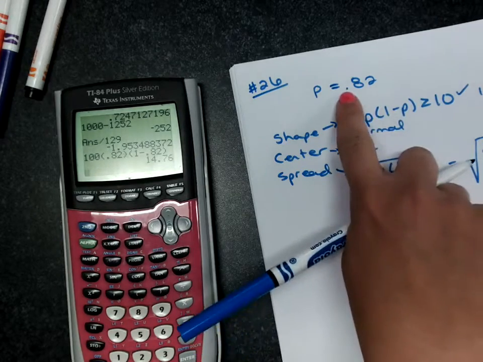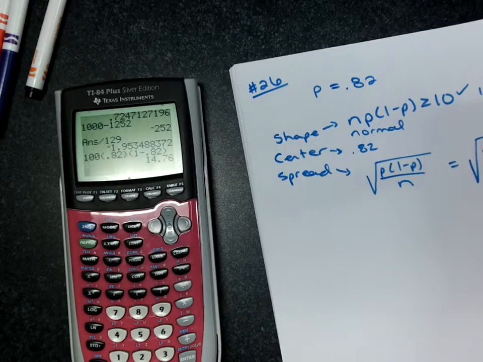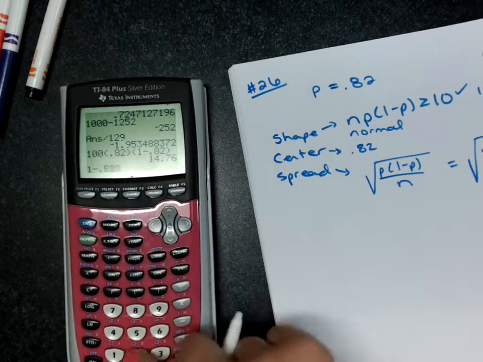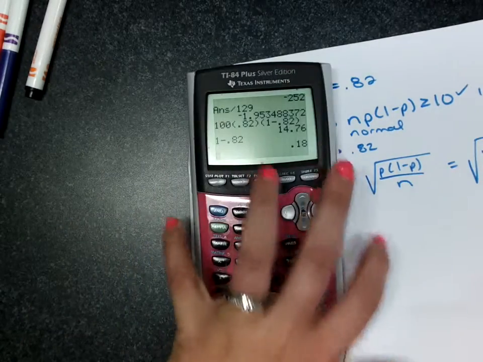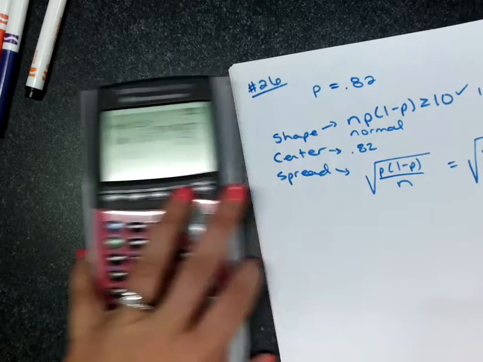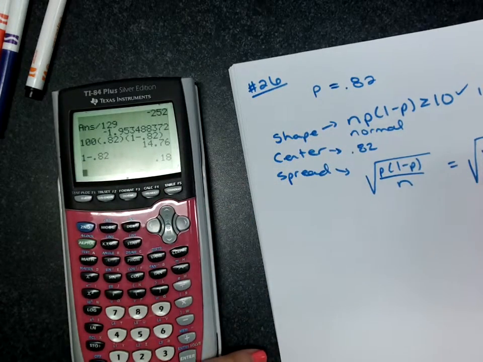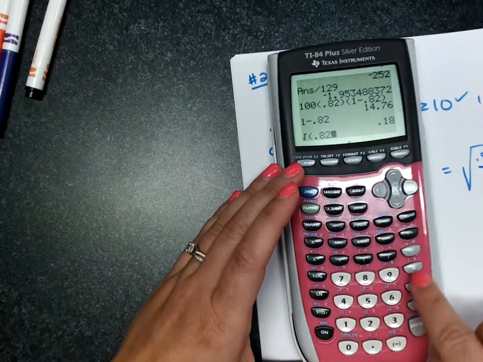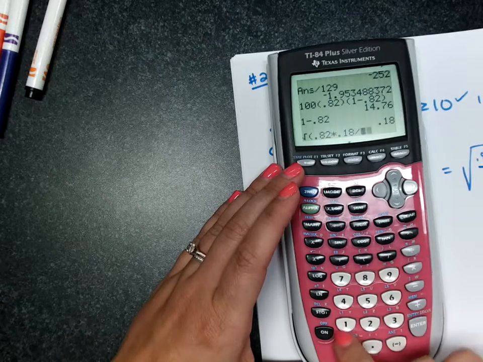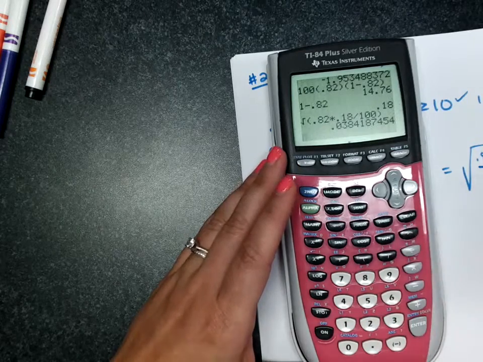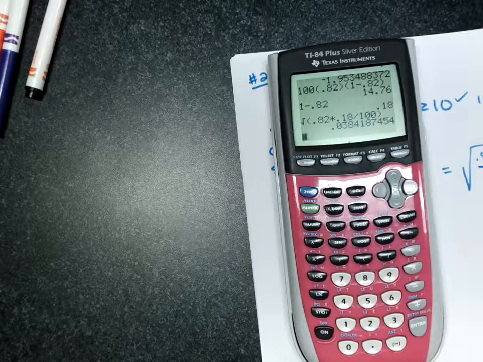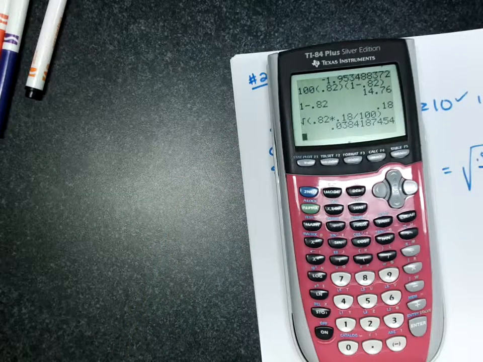I can do 1 minus 0.82 in my head and get 0.18. You get 0.038. So we'll choose that answer.